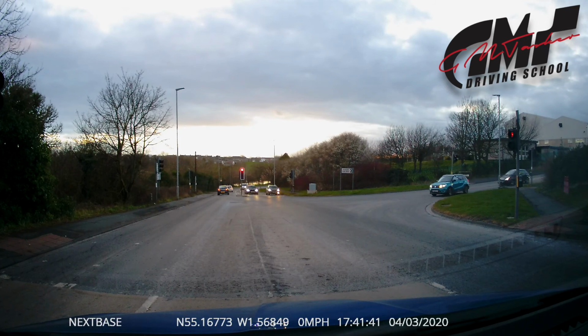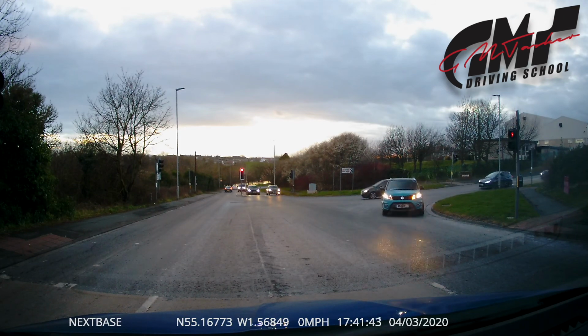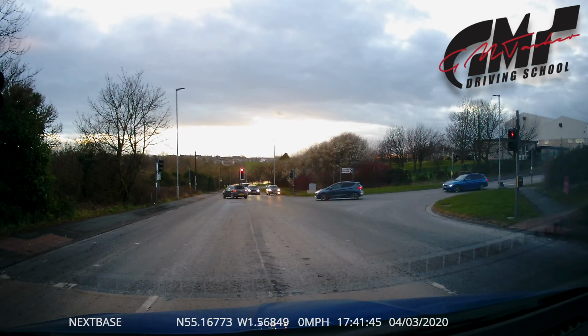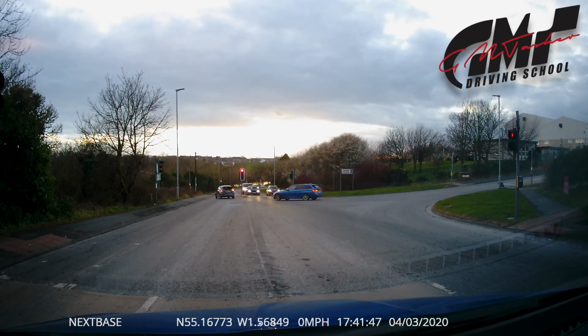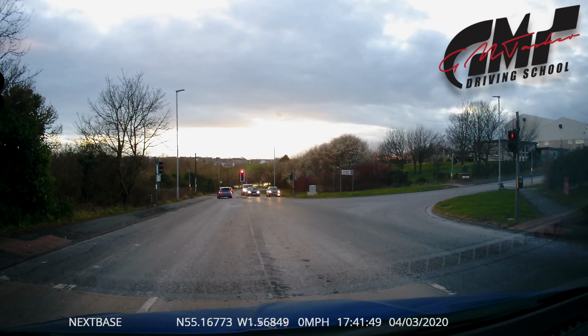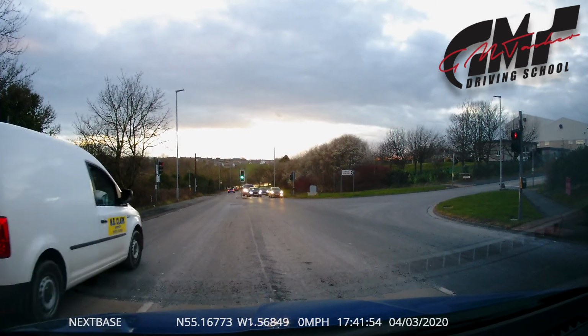So remember, two things, traffic lights turn right. You will proceed at the green light to your turning point, which is opposite your turn. And when you get there, you're waiting for a gap or the lights to turn back red, and that'll give you time to get out.